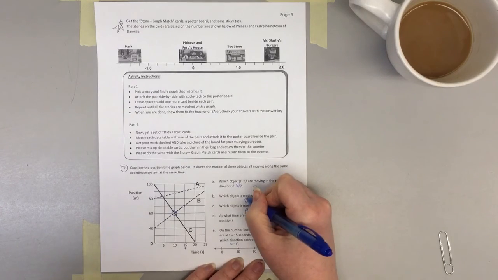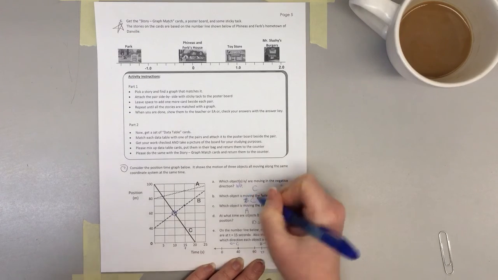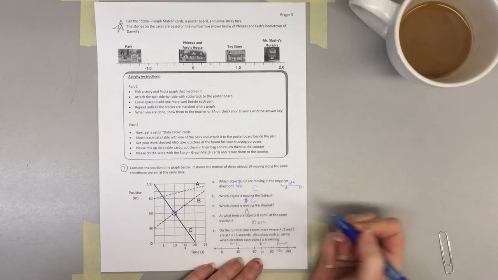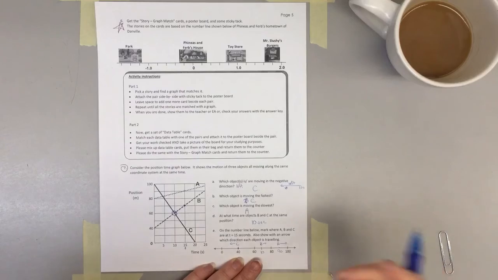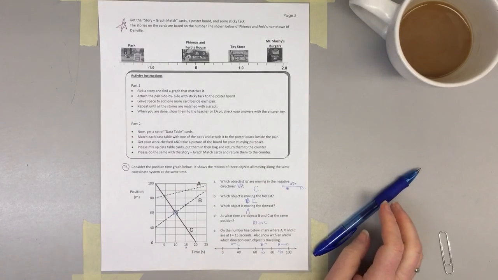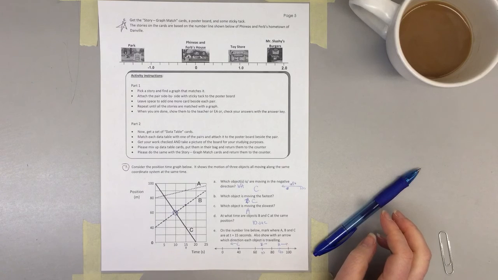Which object is moving the fastest? I just realized I messed that up. That is object C. It's got a very steep slope. But between A and B, B would have been moving fastest. Anyway, there you go. All right, so you should be able to finish the rest of the questions in the booklet.